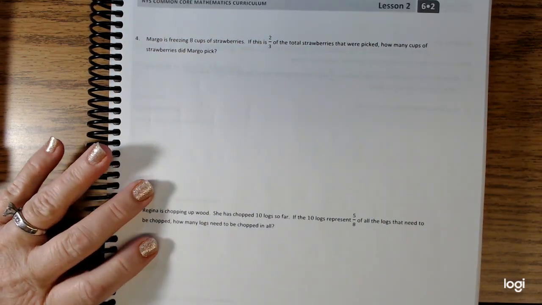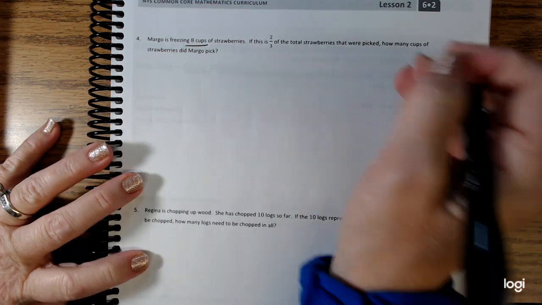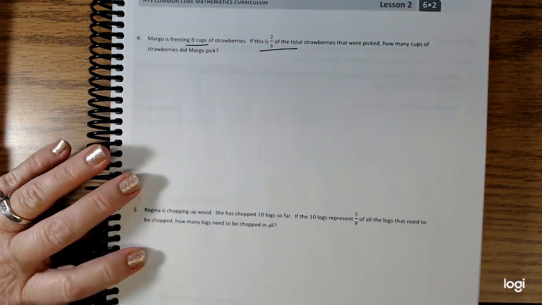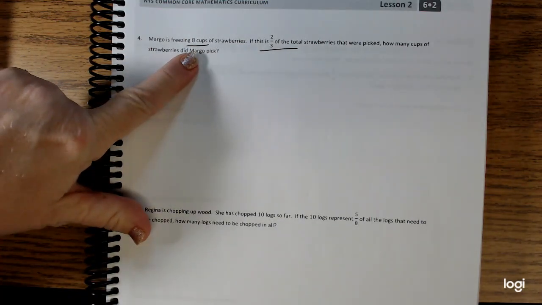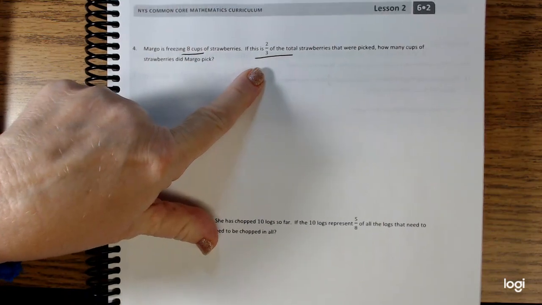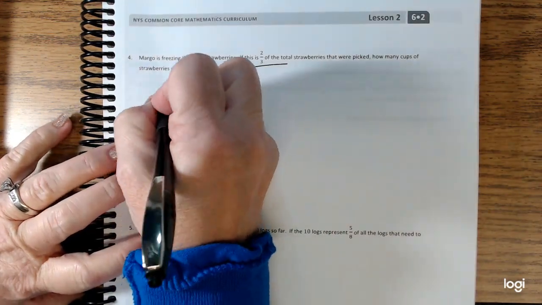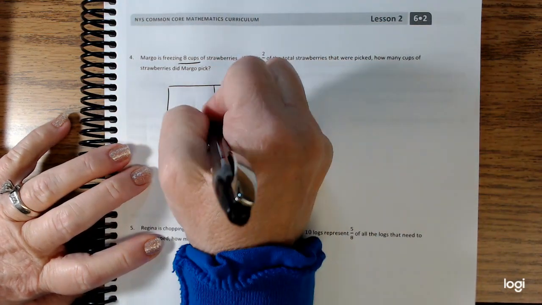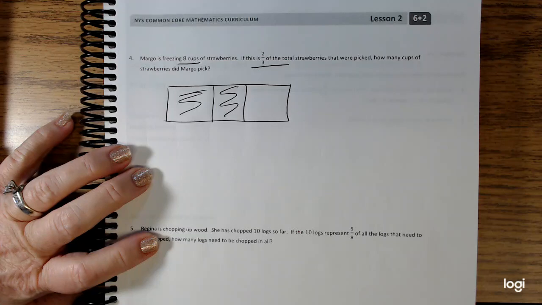Okay, let's read about Margot. Margot is freezing 8 cups of strawberries. If this is 2/3 of the total of strawberries that were picked, how many cups of strawberries did Margot pick? Well, she picked 8 cups. That's only 2/3. So that means she didn't pick all of them. There's more. Let's make our model. Okay, we're going to make 2/3. Color 1, color 2. 2/3.